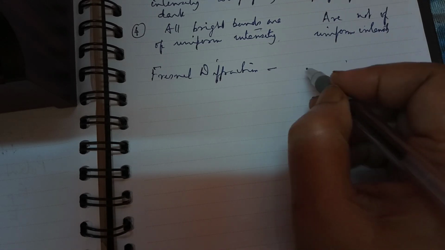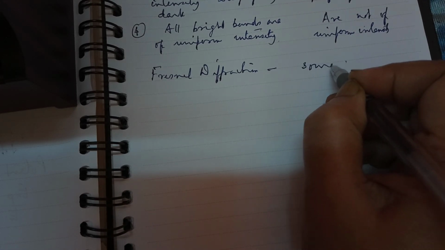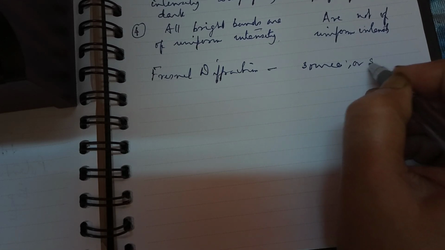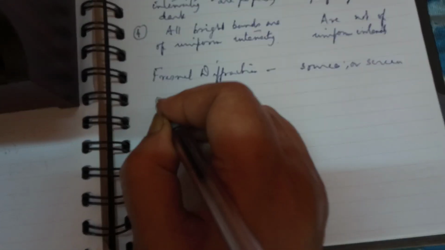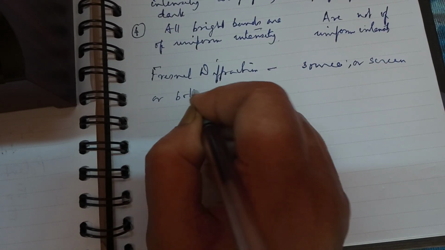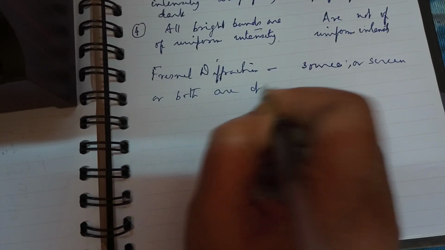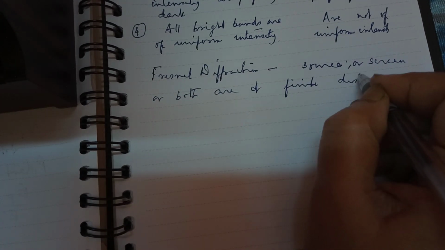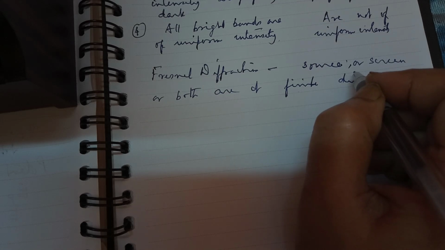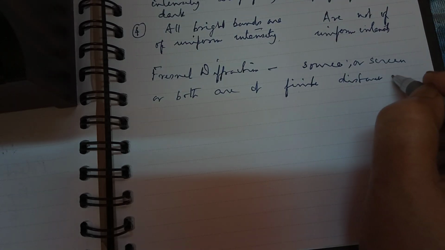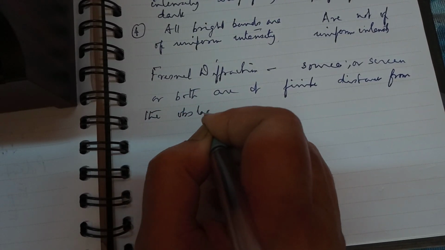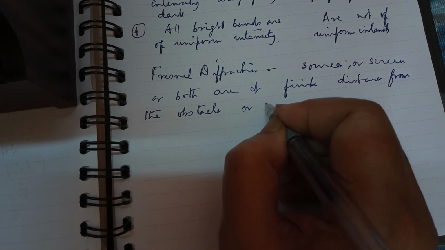So the source or screen or both are at finite distances from the obstacle or aperture.